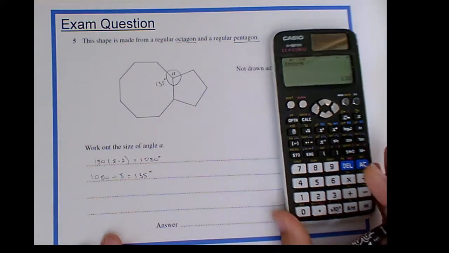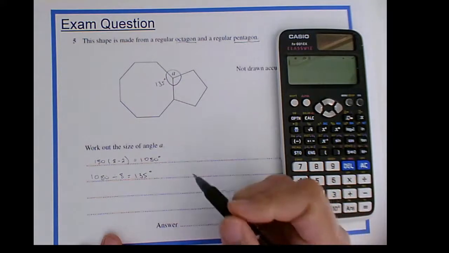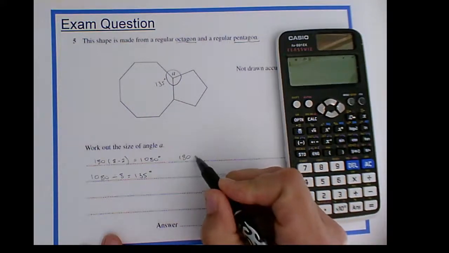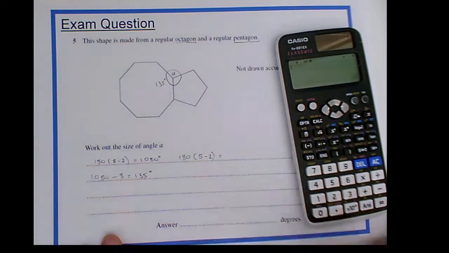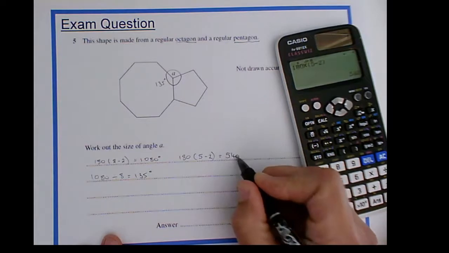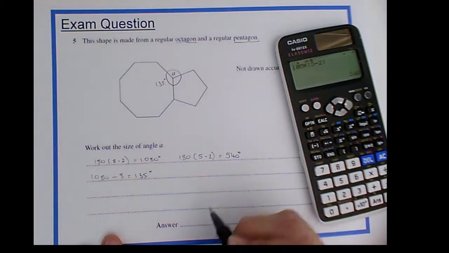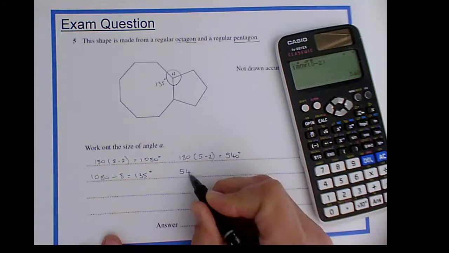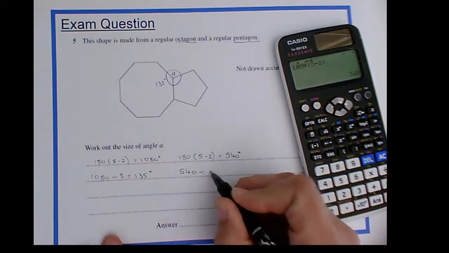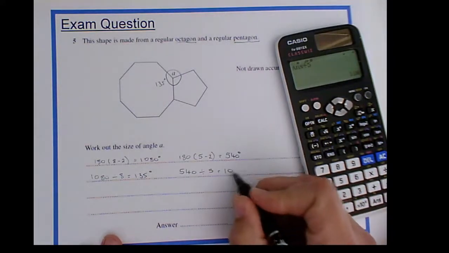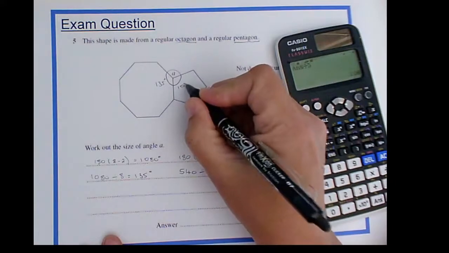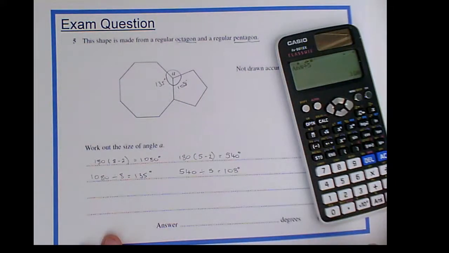Okay, we're then going to do the same for our pentagon. So 180. A pentagon has 5 sides, so 5 minus 2 to give us the number of triangles. So 180 times 5 minus 2 gives us 540 degrees. Again, we just want a single angle, so for a regular shape we can divide by the number of sides. So divided by 5 gives us 108 degrees. So now we have those two angles.